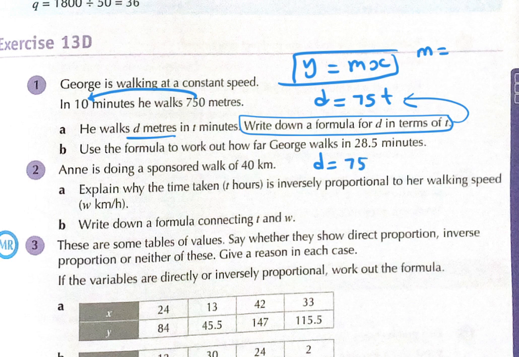So 75 times 28.5 is 2,137.5 meter. Okay.